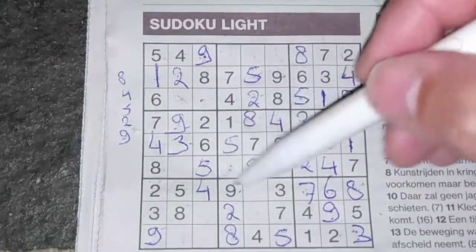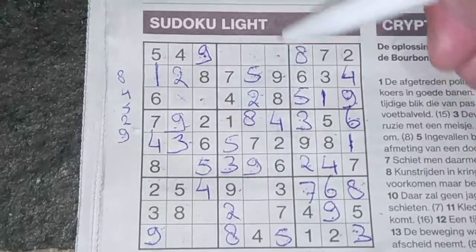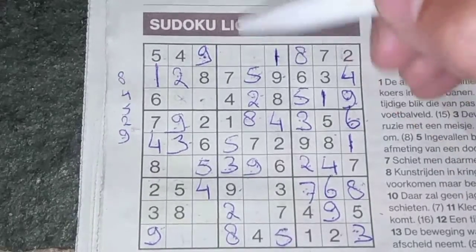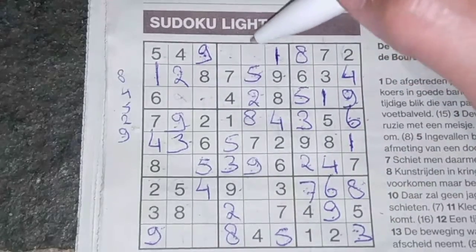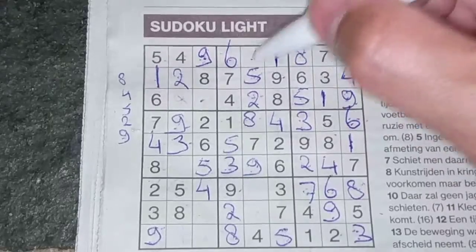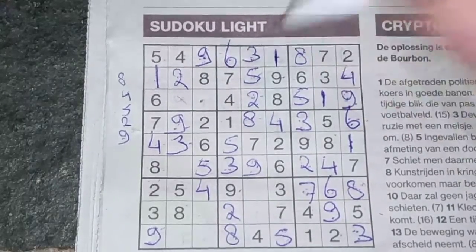One number left in this big square for the number 3. One number left in this column for the number 1. One number left in this column for the number 6, I believe. Yes, one number left in this big square for the number 3.